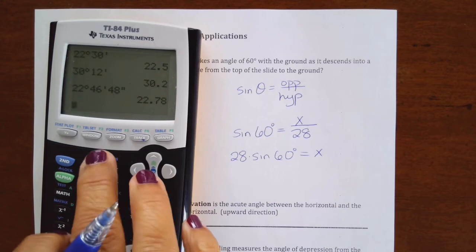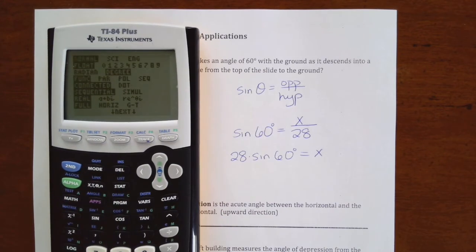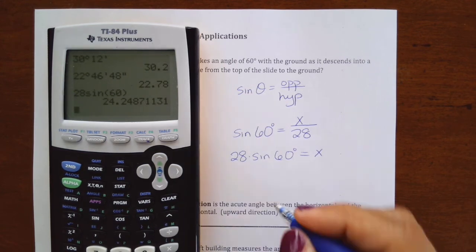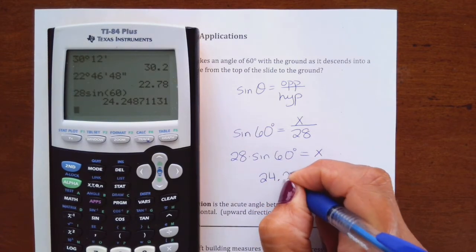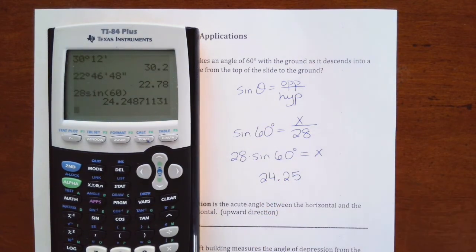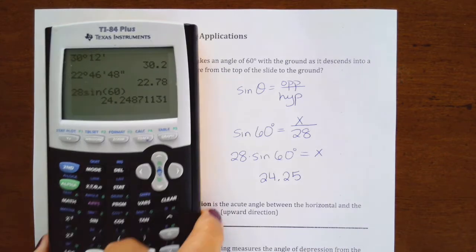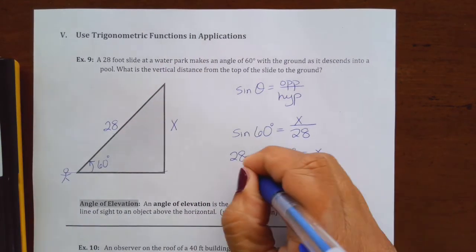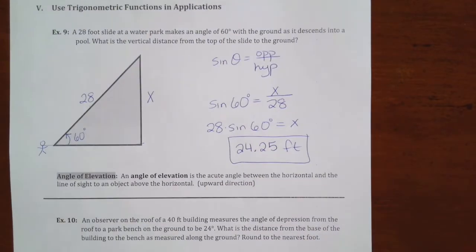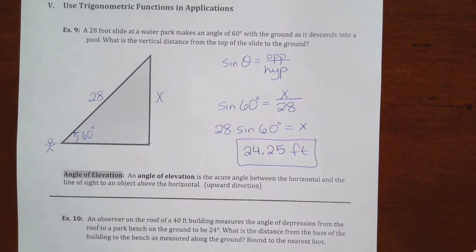So again, make sure you are in the right mode of degree, otherwise you'll get the wrong answer. So we're going to do 28 times the sine of 60, just like that. And so that would be our answer, 24 point, let's call that 25. Okay, we'll just go ahead and say we're rounding, it didn't say what to round. Okay, so that would be feet. Again, when you're in Hawks, pay attention to how it wants you to round, okay?